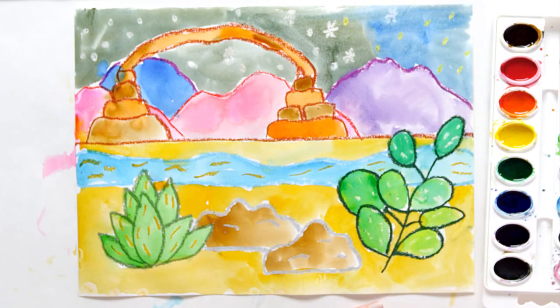All done. So I just finished painting my Southwest landscape painting. Now it's time for you to do yours. You're going to be using as many colors as you want, keeping in mind using different colors for your mountains and different colors for your sky. Okay, time to get started.